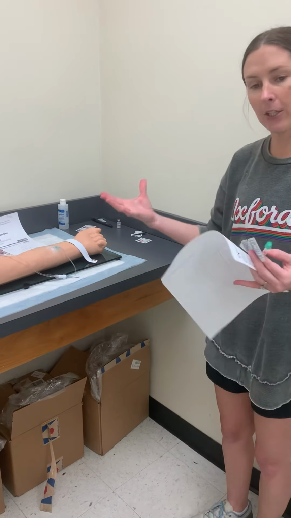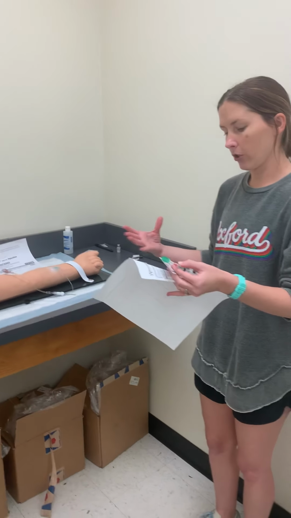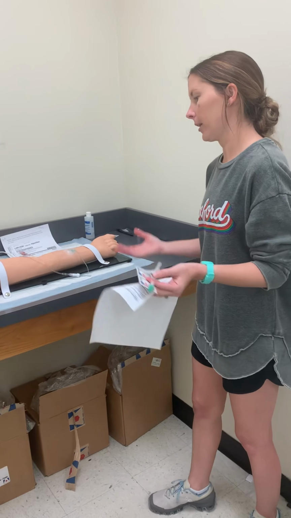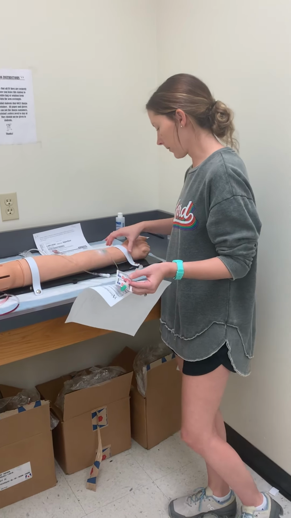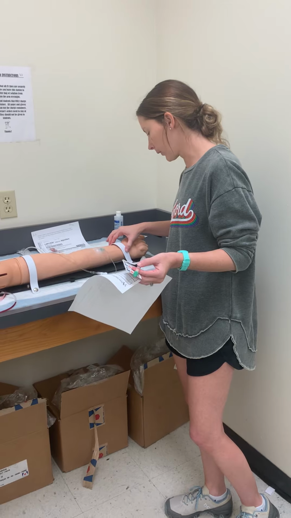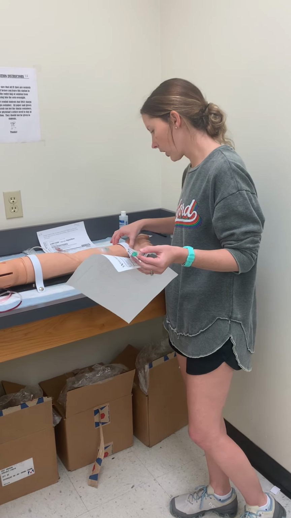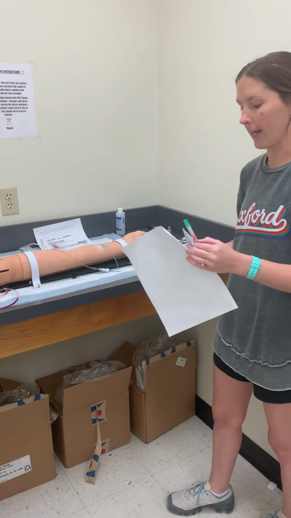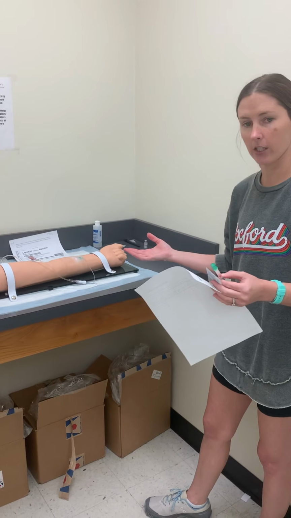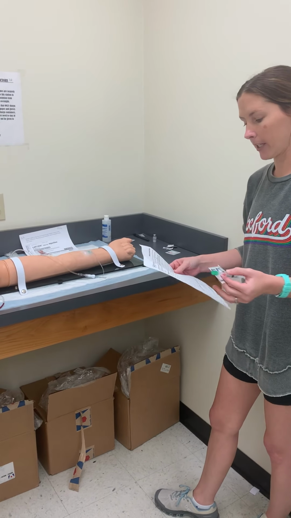Right, I am in my patient's room, and the first thing I want to do is ask, can you tell me your name and your date of birth? And as they tell me their name and date of birth, I'm comparing that with their armband as my 2 identifiers. I also want to ask my patient if they have any allergies, specifically to digoxin. And then I want to explain my procedure.